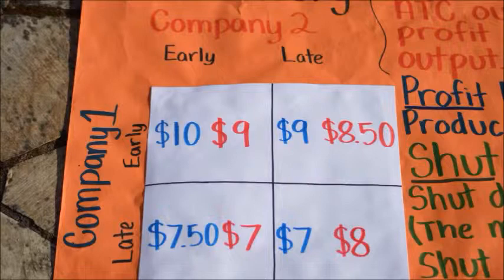If Company 1 chooses early, since they have the dominant strategy, Company 2 would also choose early, reacting to Company 1's decision. Company 2 has no dominant strategy, seeing as they must react to Company 1's decision to make the most profit. Since they can make the most profit in early, both companies would run the early bus system, in which Company 1 makes $10 and Company 2 makes $9, making the highest total profit of $19.